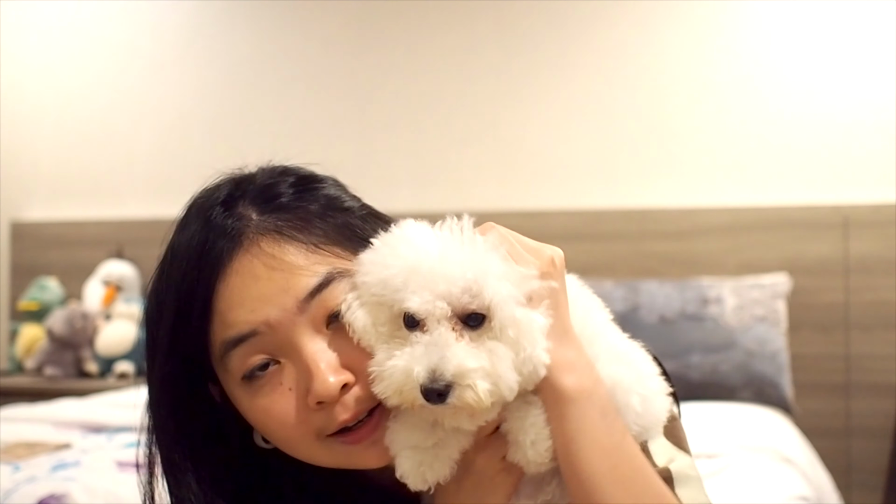My dog is actually here. This is Corey. He's actually super sleepy because it's her bedtime and she always sleeps with me.